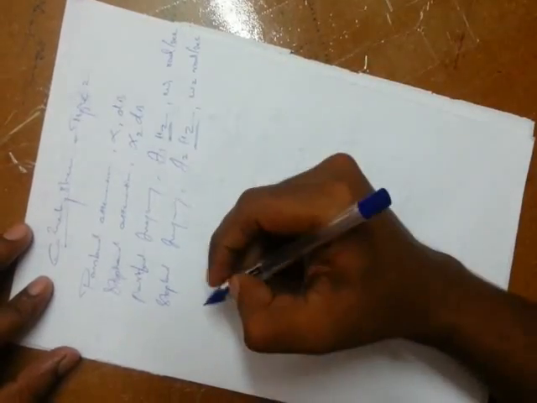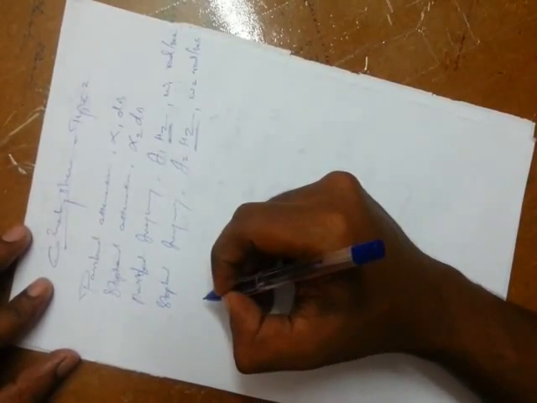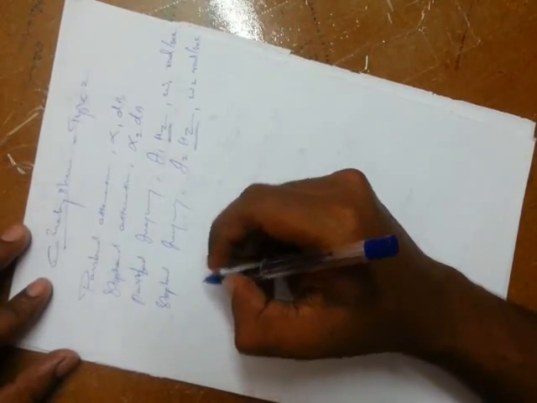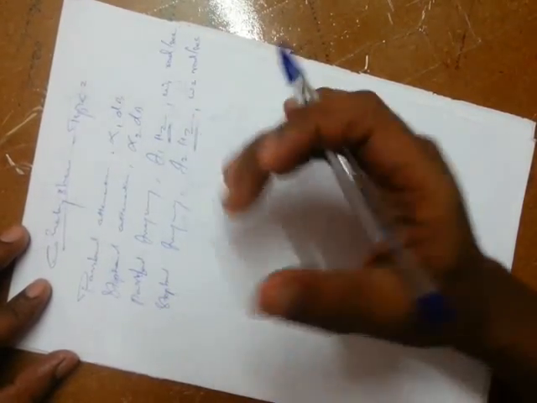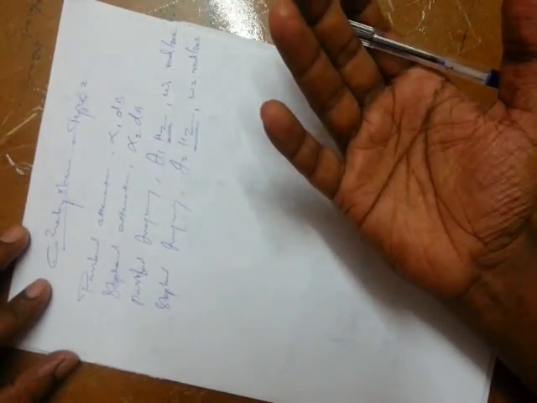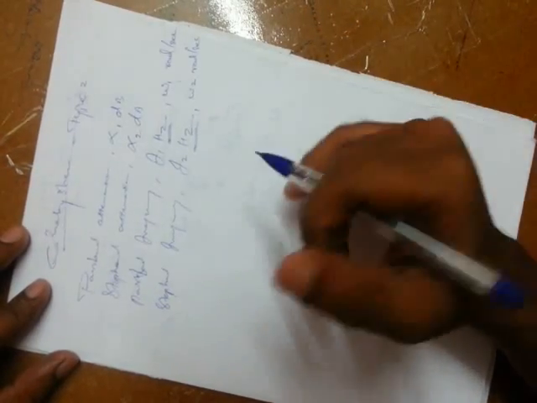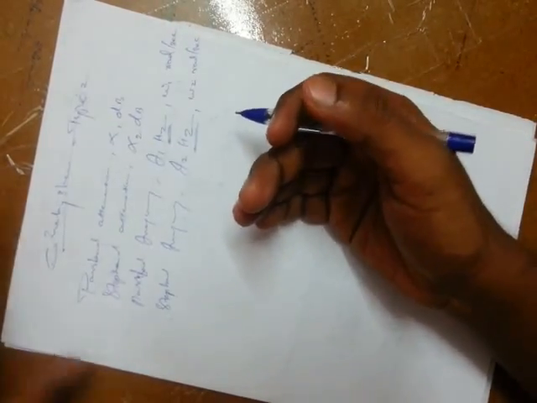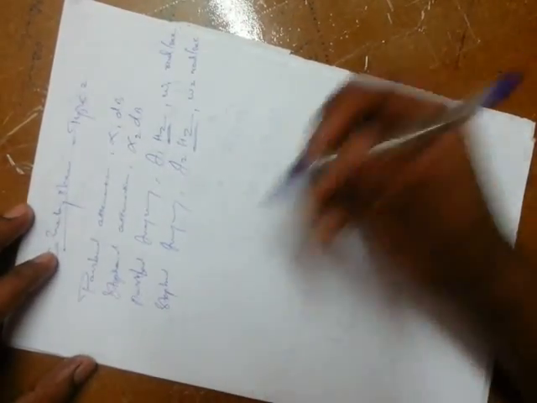First we have to find del 1 and del 2 and omega 1 and omega 2 from the given data. Once we have found del 1, del 2, omega 1, omega 2, we can go straight to the regular type 1 method, just like the Butterworth filter.